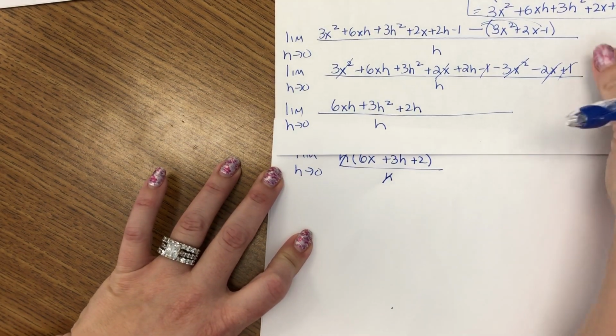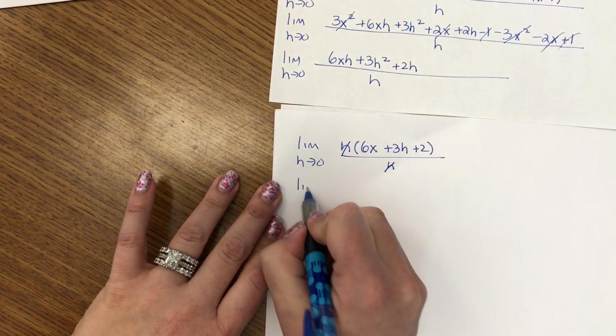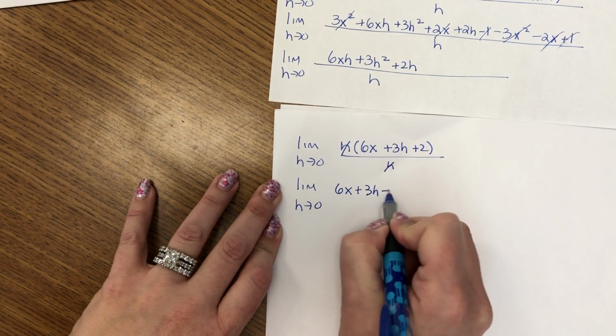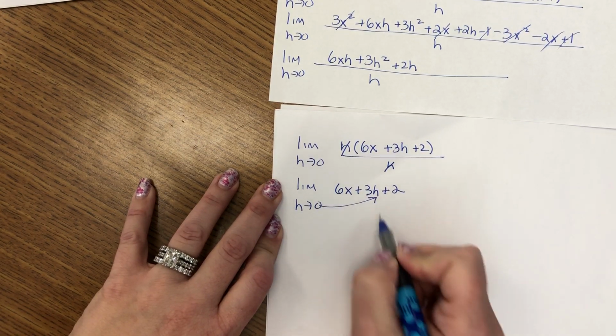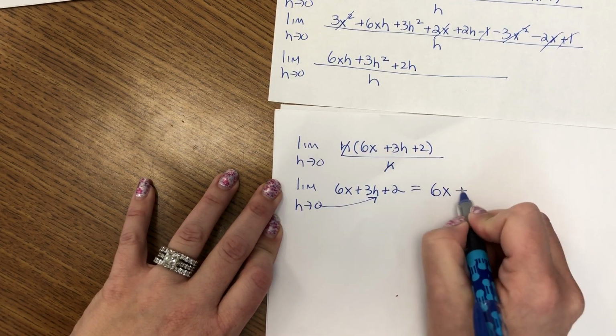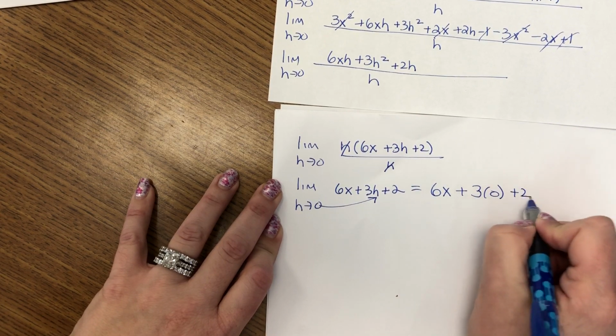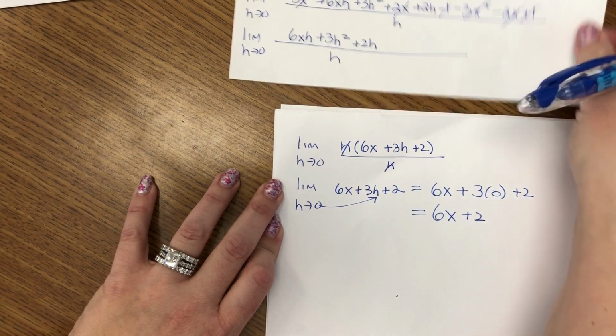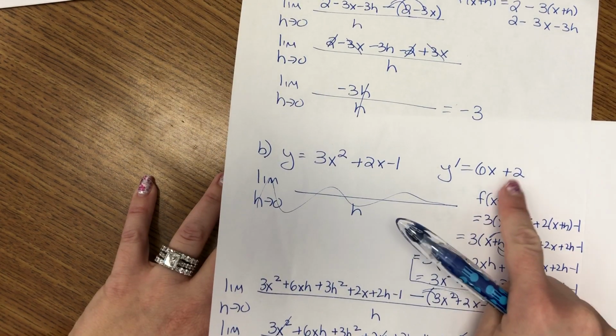These h's divide. So now I'm left with an expression that has no denominator, so we can substitute in the 0. And our derivative is 6x plus 2, which is what we originally said we would get.